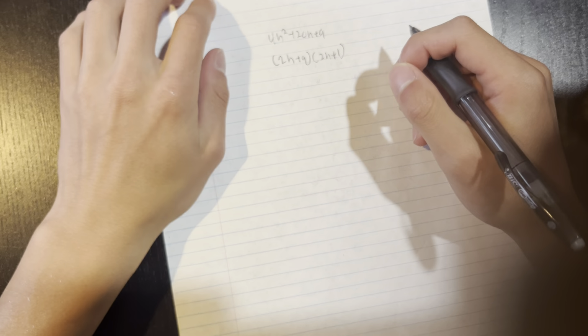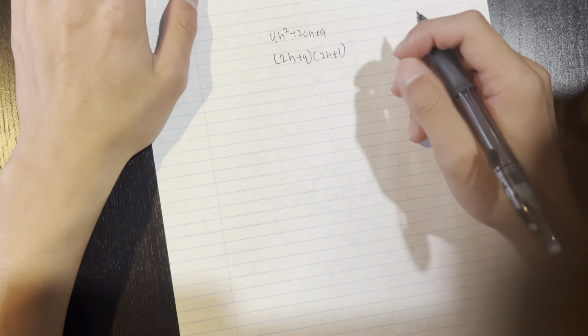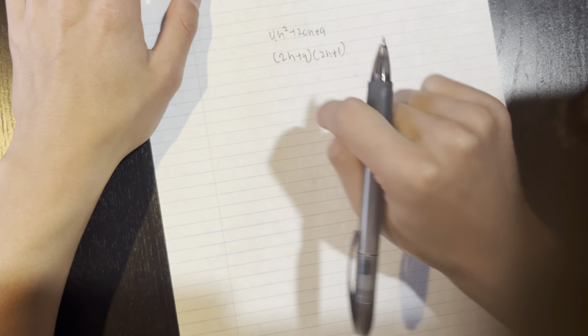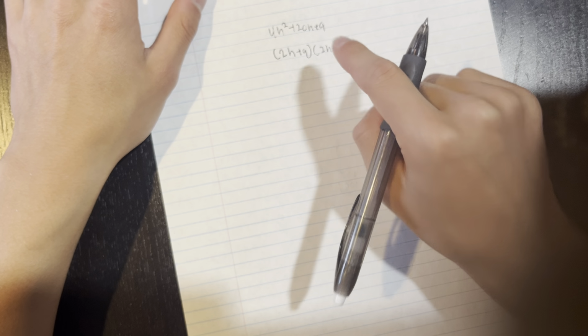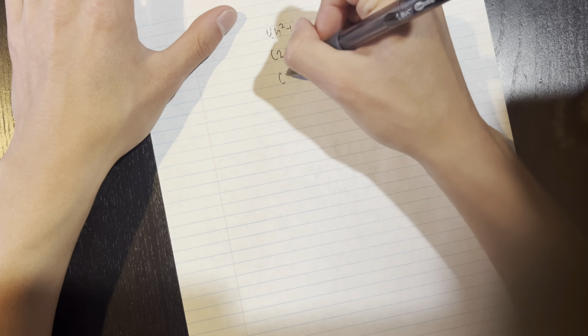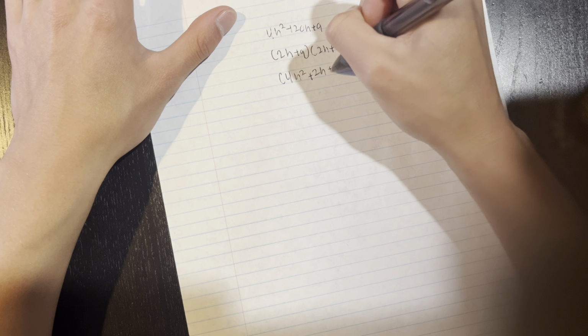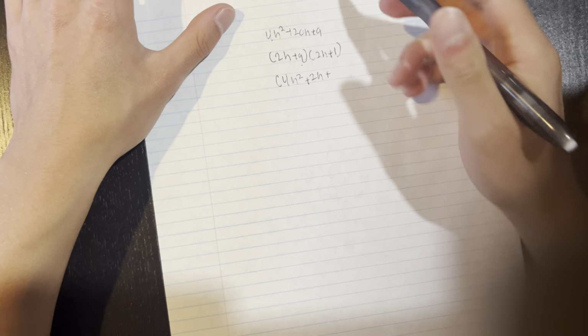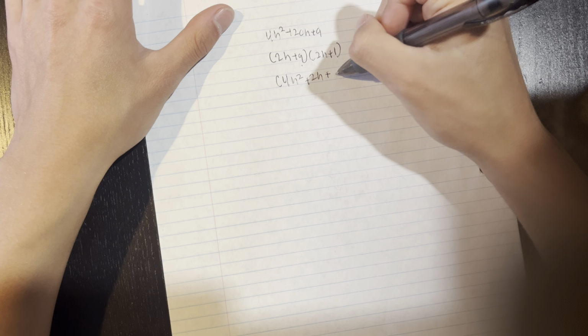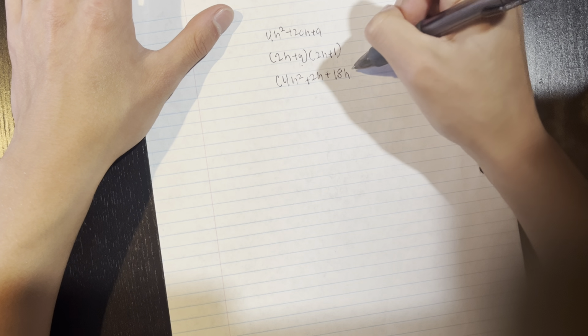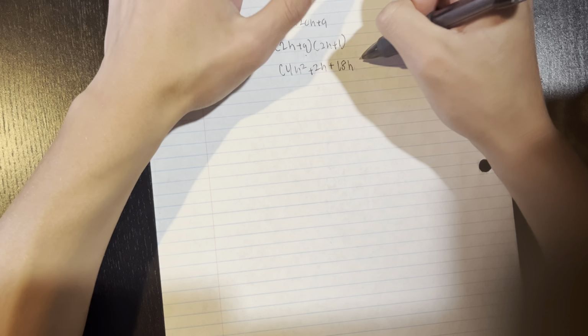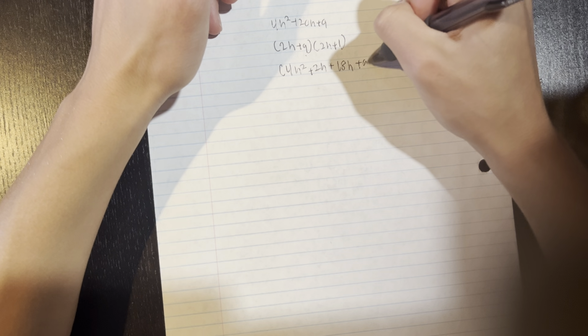Let's solve this. You can figure this out because 2 times 2 is 4. 2 times 1 is 2, so you have 2h, right? And then you go 9 times 2h, and that is 18h, like terms. Then 9 times 1 is 9.